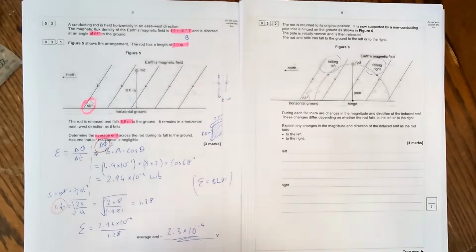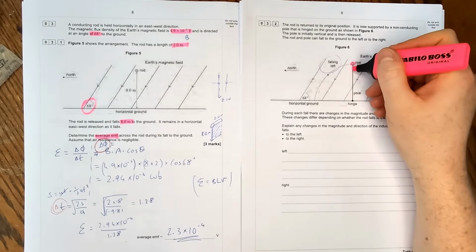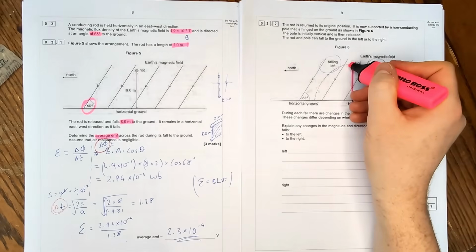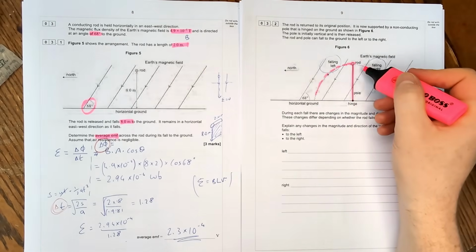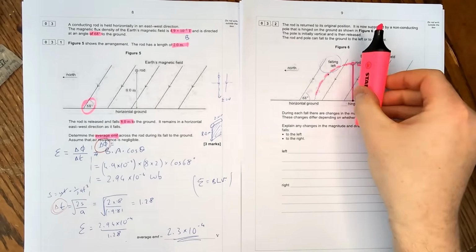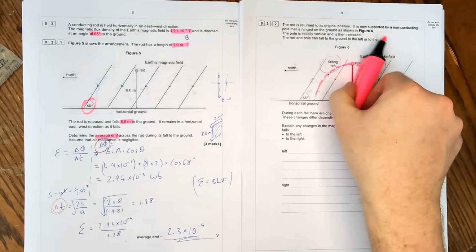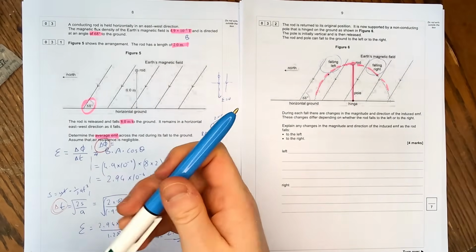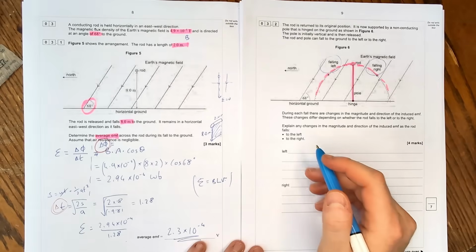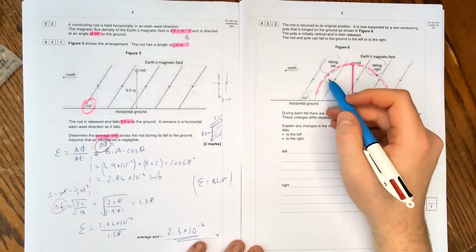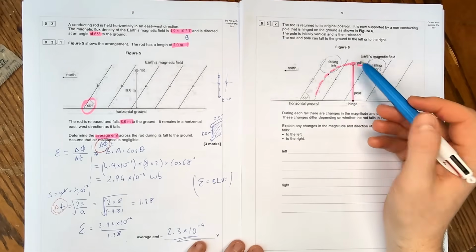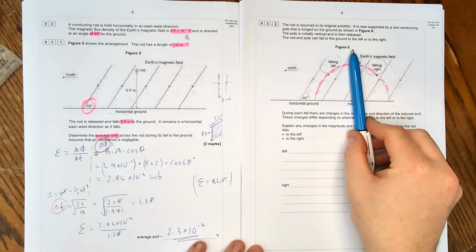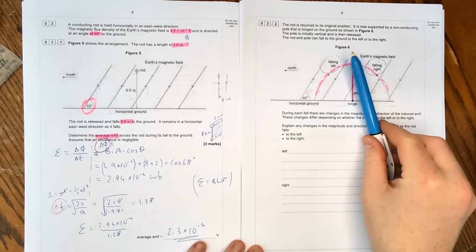So just to get clarity on the setup, here's the rod as before, but there's a pole, and essentially the rod can either fall this way or that way. It's on a hinge, so it falls like that or like that. So let's talk about the left first of all. We touched on this earlier when we talked about the field lines. As it falls to the left, the angle that the rod makes with the horizontal is going to decrease.